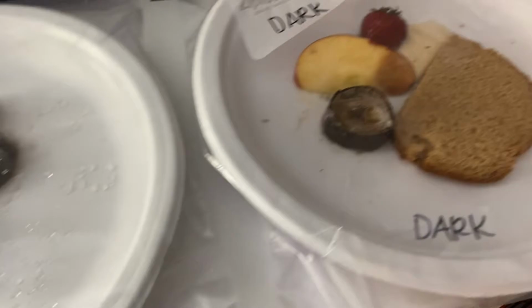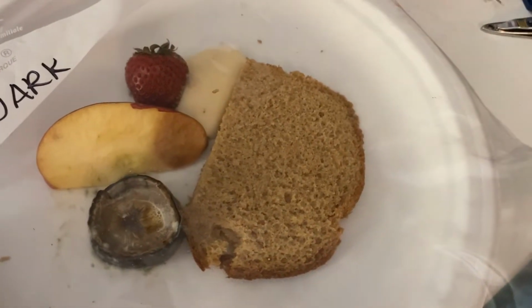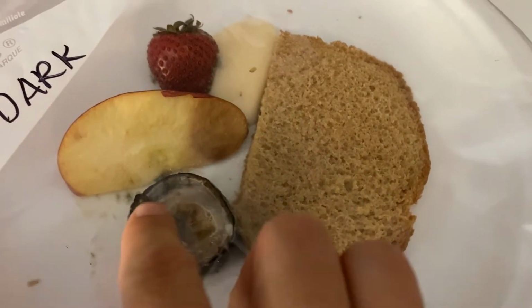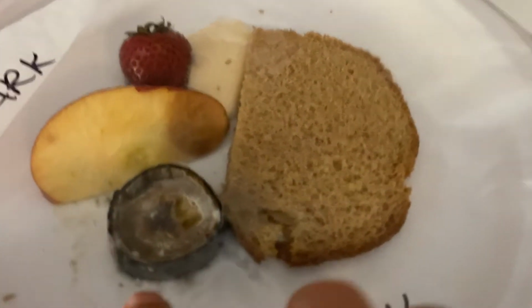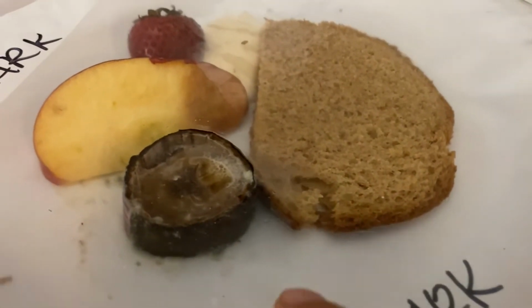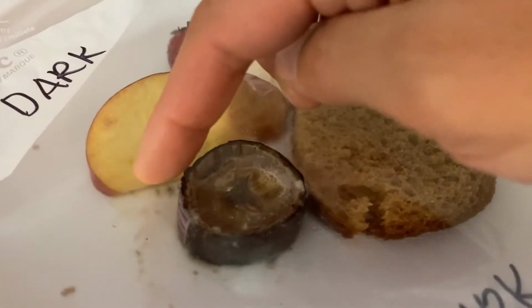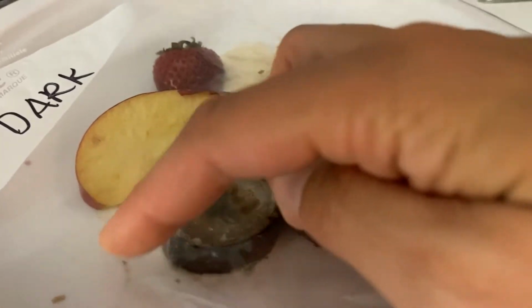And then our dark. No condensation again, very interesting. But our banana has a lot of growth. You can see all that white stuff. It's actually on the sides as well, and all along the side of the plate. And then remember, it was just here before, now it's actually coming out.